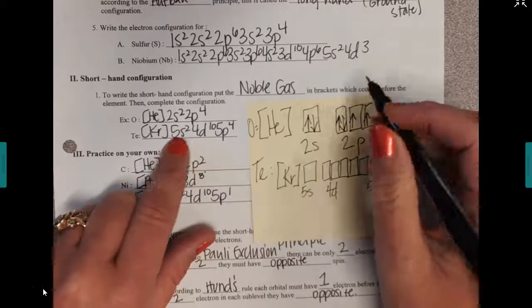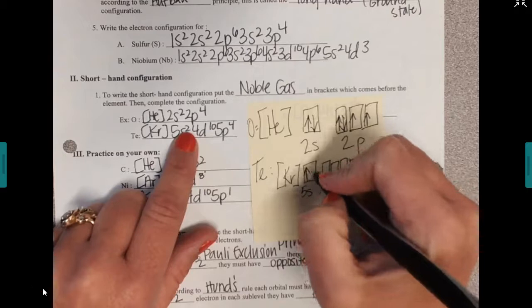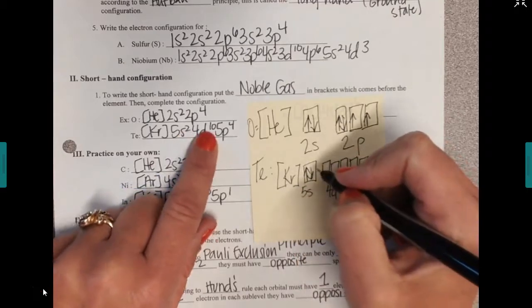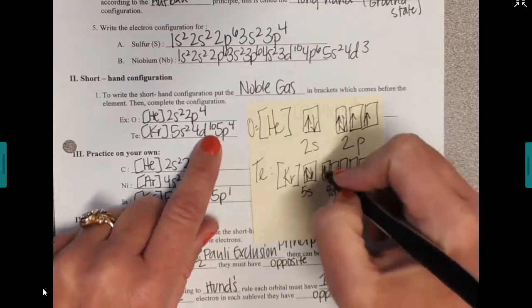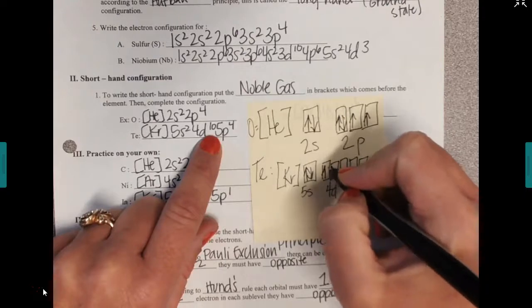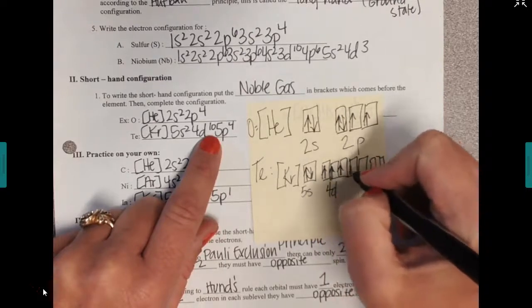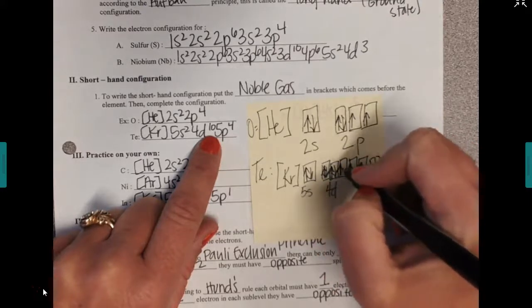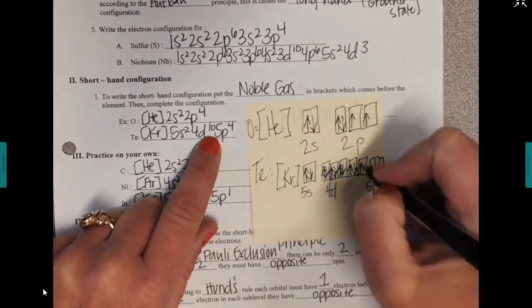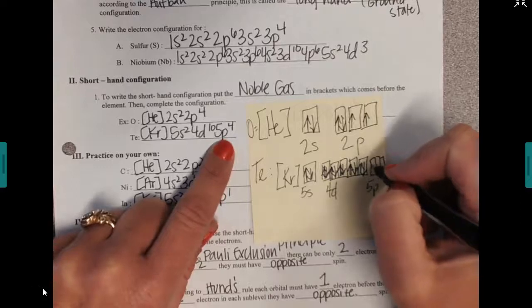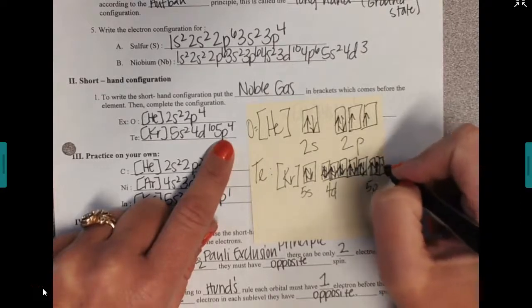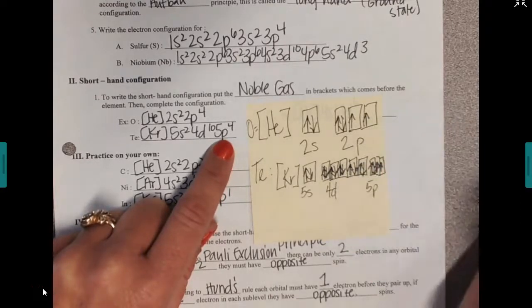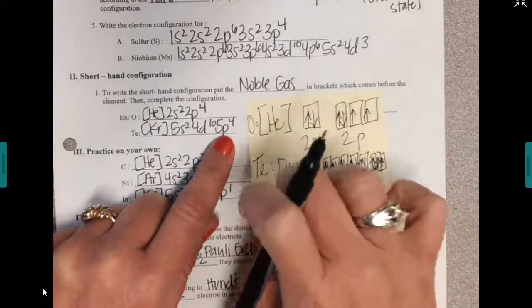Okay, so S2, 2 electrons in each orbital, and then D10, 1, 2, 3, 4, 5, 6, 7, 8, 9, and 10, and then 5p4, 1, 2, 3, and then pair. Oh, that's a mess. Let's do another one.